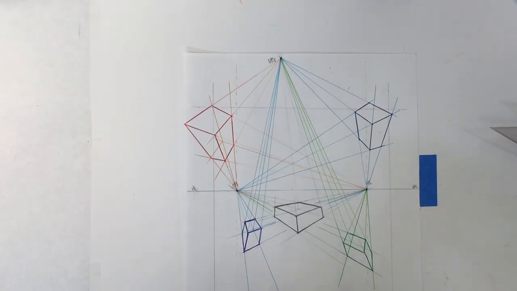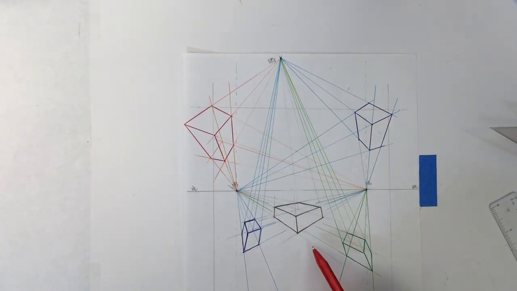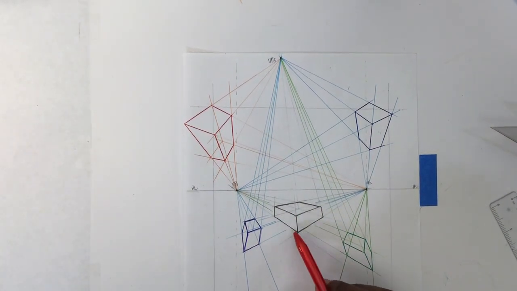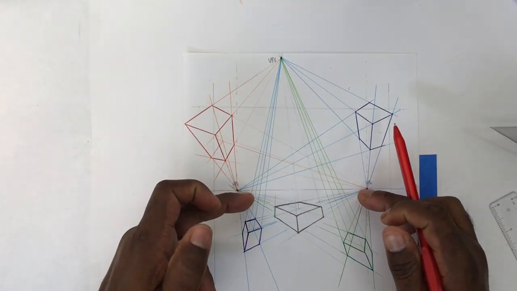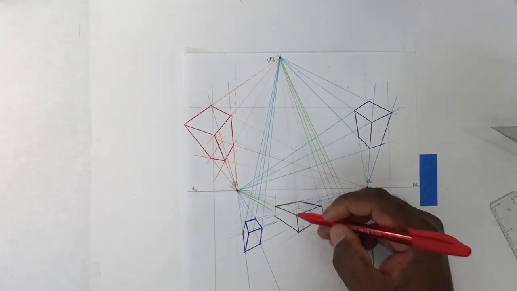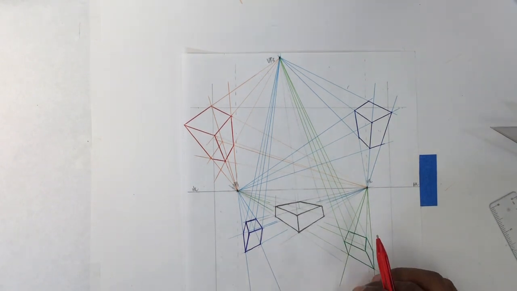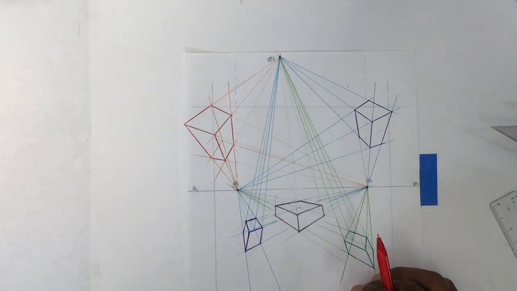But you can see the distortion taking place. And this might be experiencing a little bit of distortion too because I've sort of squeezed in the vanishing points. So maybe I should have drawn the box even smaller for it to be a much more normal, undistorted box.